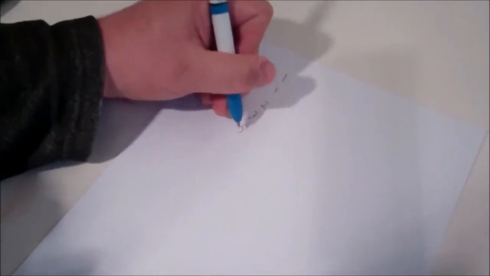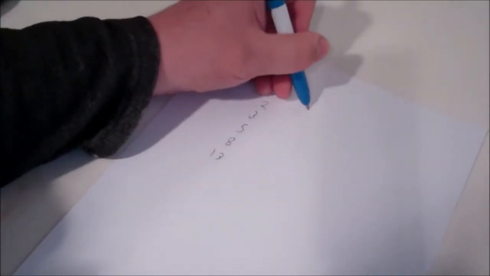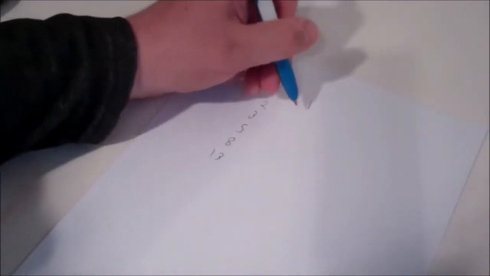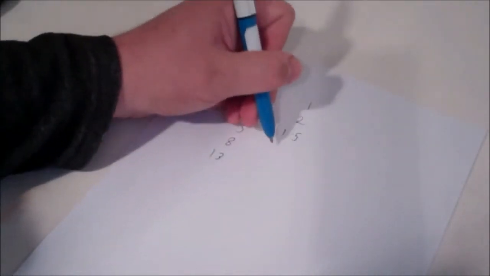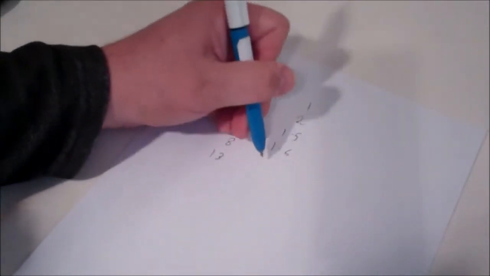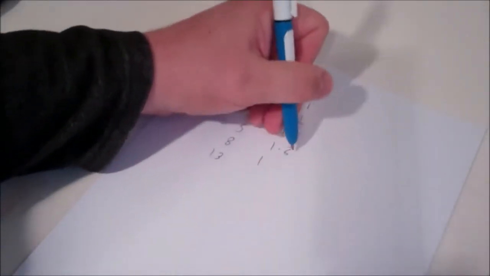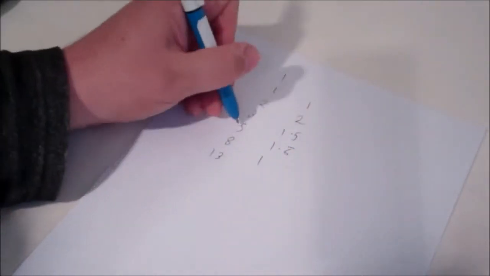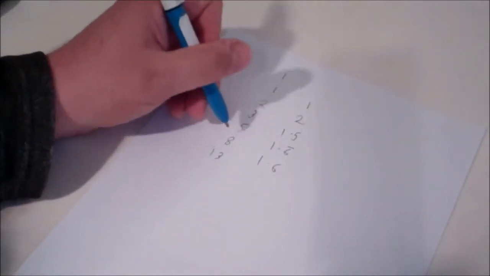Now that's bizarre. But what gets more interesting is when I start looking at the ratio of terms of the Fibonacci sequence. For instance, 1 divided by 1 is 1. 2 divided by 1 is 2. 3 divided by 2 is 1.5. 5 divided by 3 is 1.6 recurring, 1.66666 keeps going forever. 8 divided by 5 is 1 3/5, which is 1.6 exactly. 13 divided by 8 is 1.6 something.